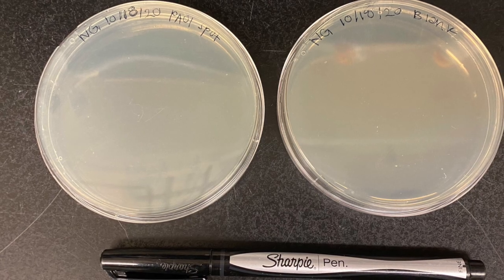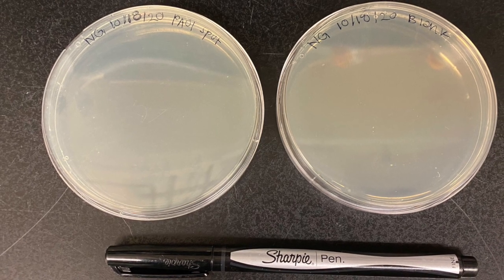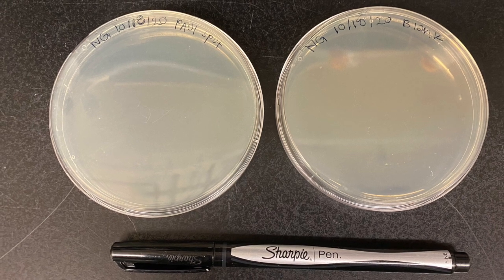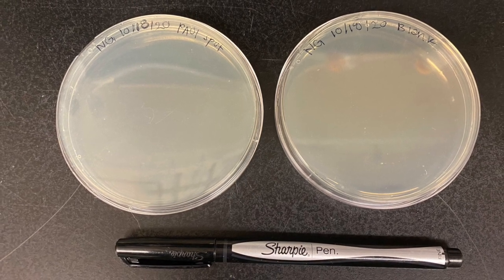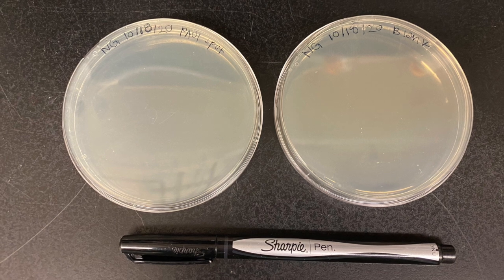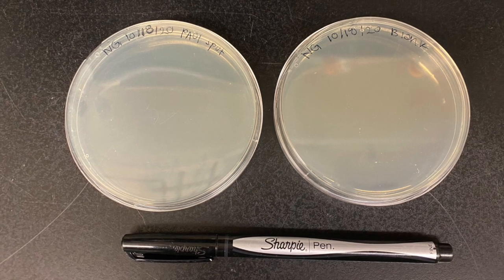Start off by labeling the agar plates, indicating which will be the blank and which will be the spot plate. Always include your initials, the date, and the type of organism being plated.